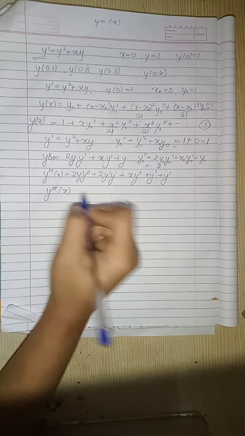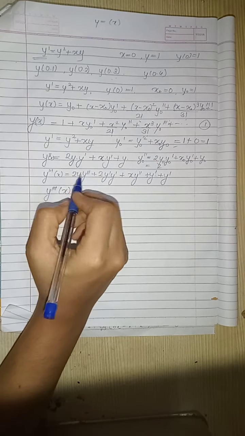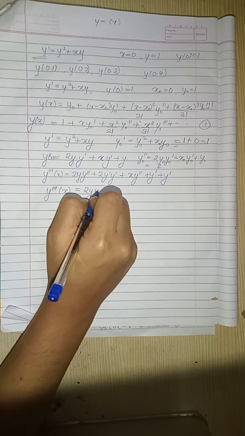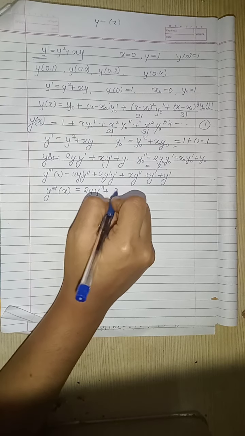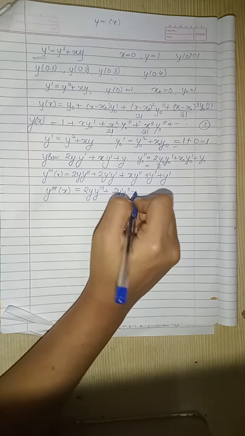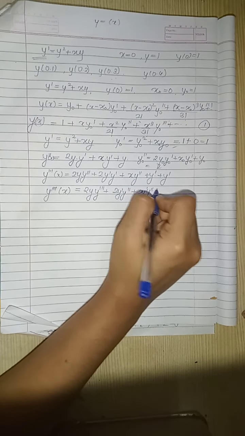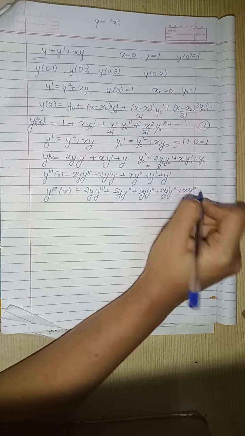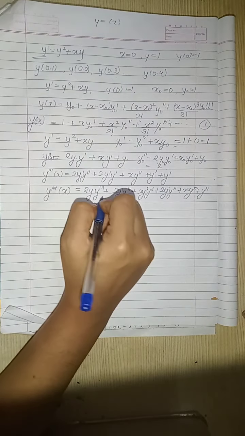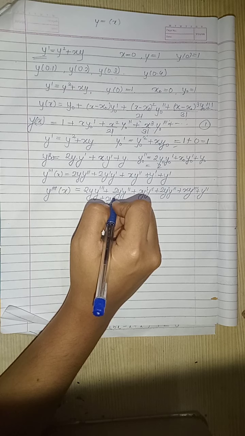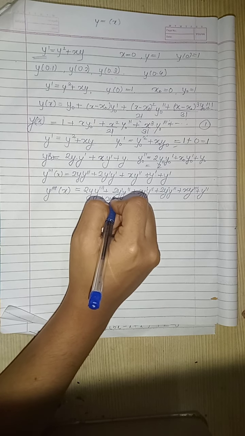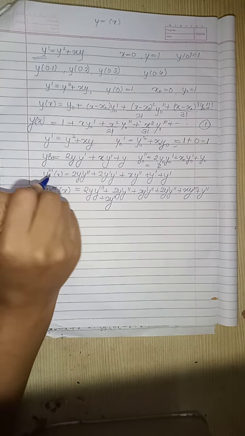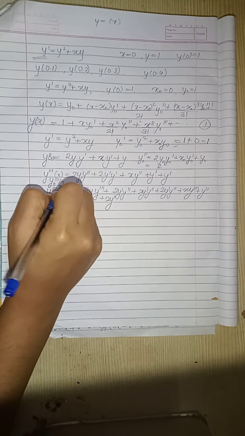So now the fourth derivative of y is equal to, again you have to differentiate this: 2 into y triple dash, plus 2 into y dash into y double dash, plus 2 into y dash into y double dash, plus 2 into y dash into y double dash, plus x into y triple dash, plus y double dash, plus 2 into y double dash.